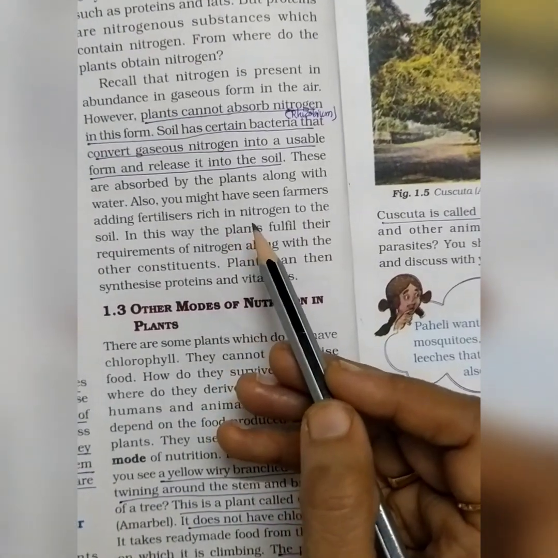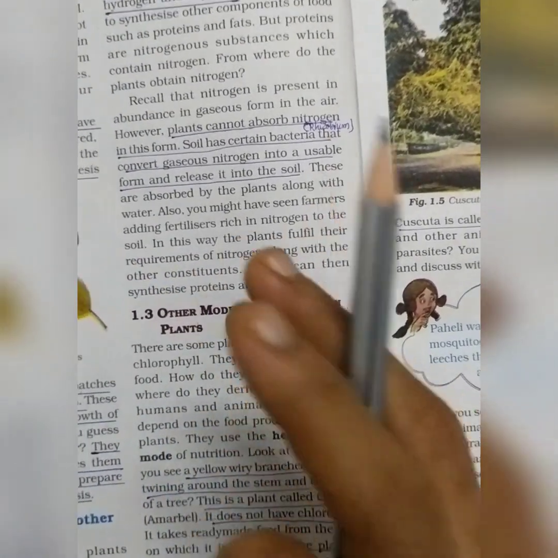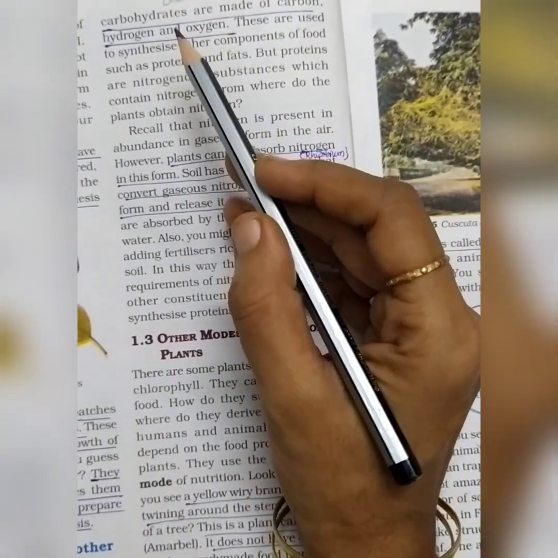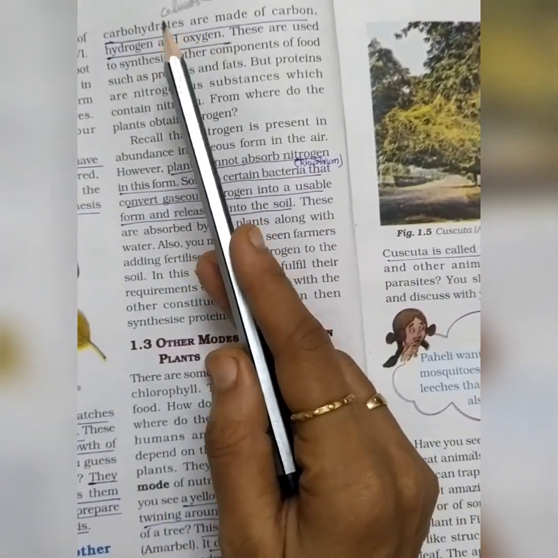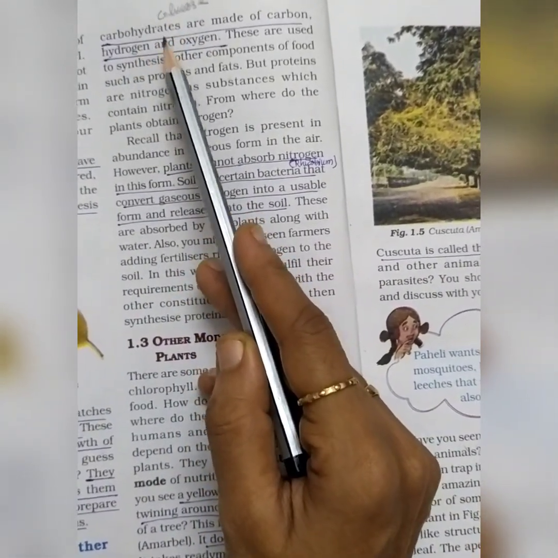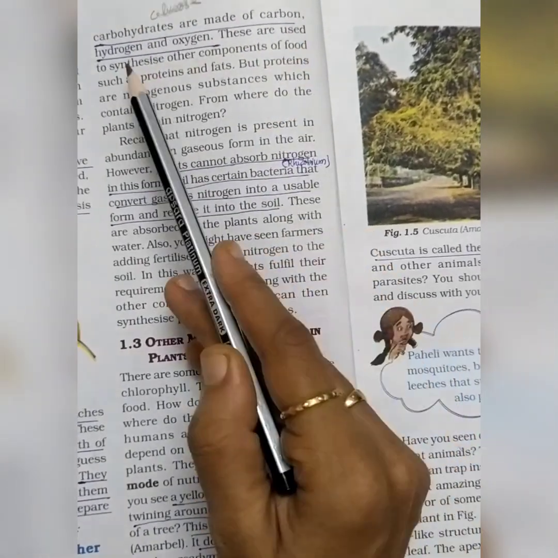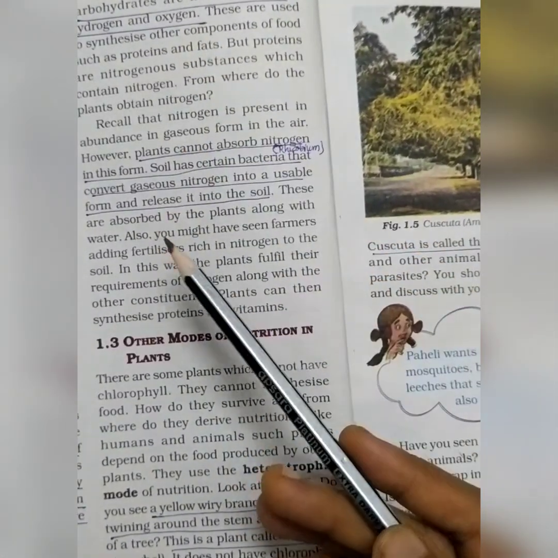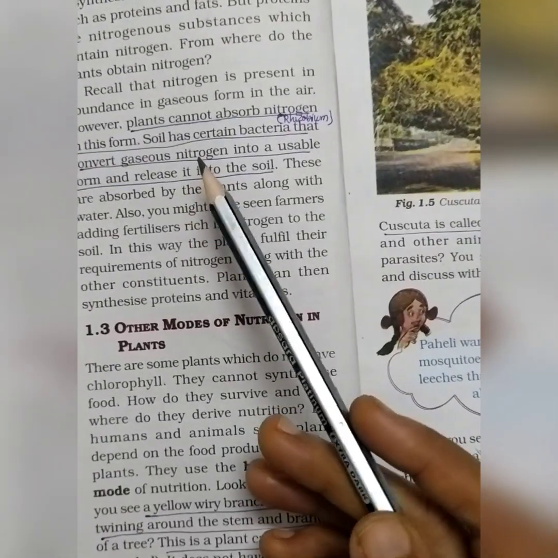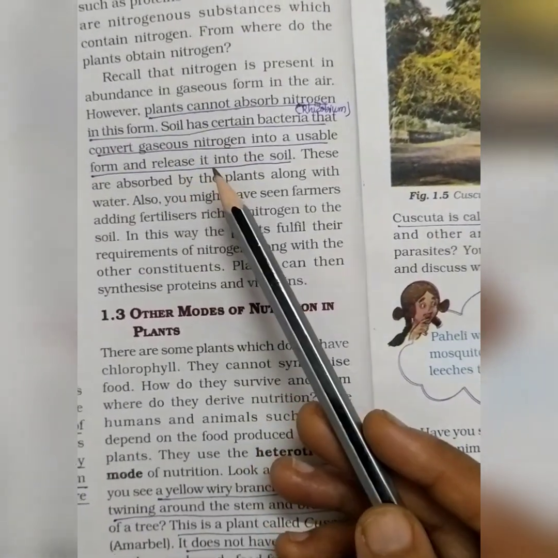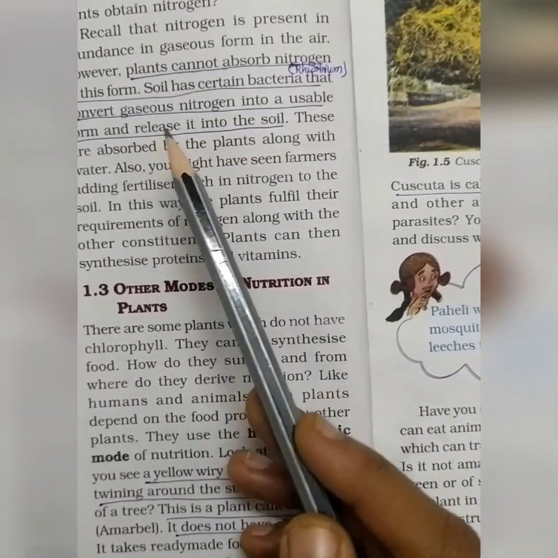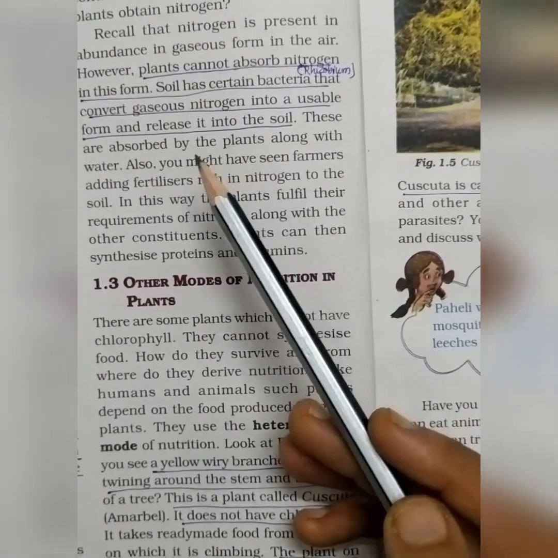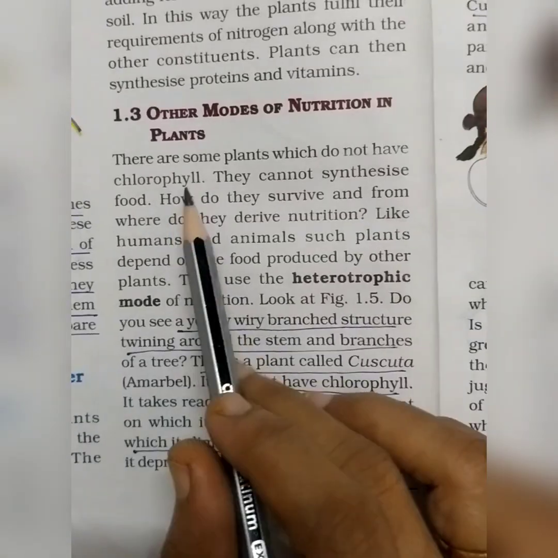You might have seen farmers adding fertilizers rich in nitrogen to the soil. All of you remember the atmospheric nitrogen that is present in the air is absorbed by the soil and converted into nitrogenous substances in the presence of the bacterium called rhizobium. We can see the rhizobium bacterium in root nodules of leguminous plants. They convert insoluble nitrogen into a soluble form. The leguminous plant provides food and shelter for the bacterium. Thus, we can say rhizobium shows a symbiotic relationship here.